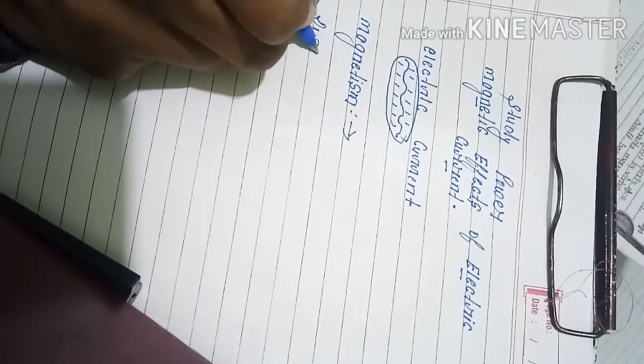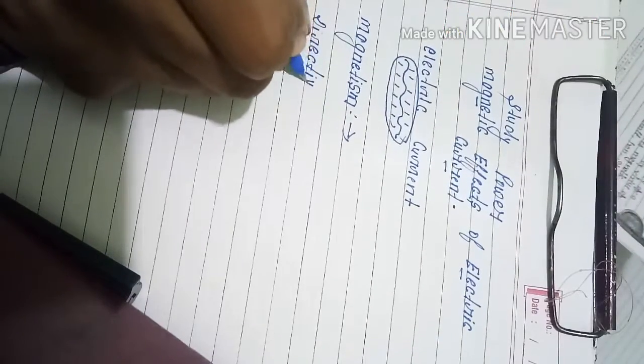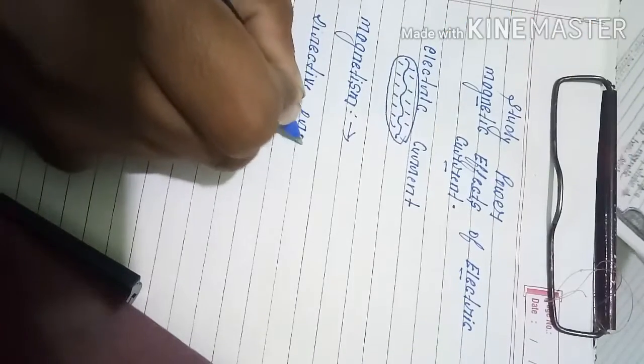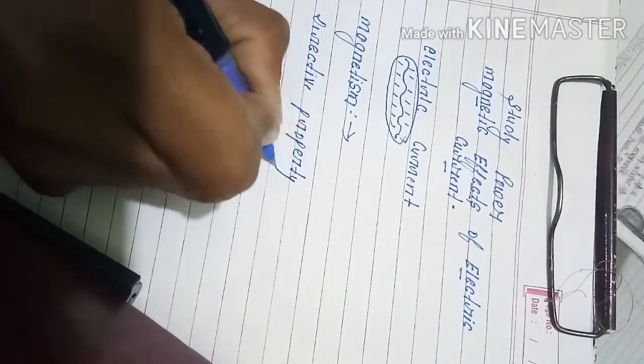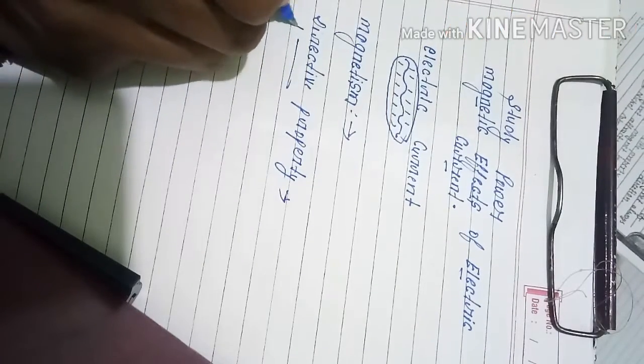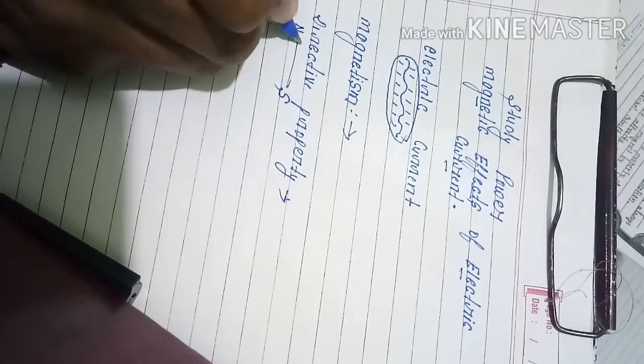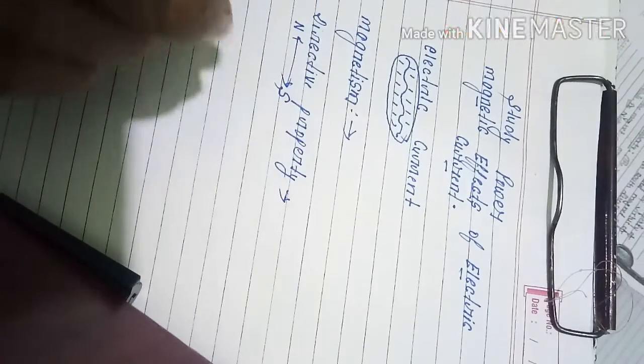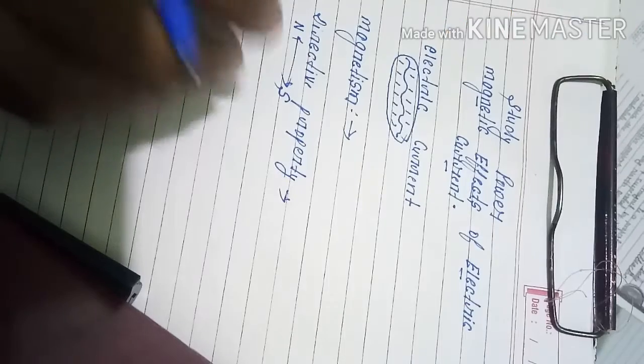Then what are attractive and directive properties? First we know the meaning of directive property. Directive property is the property of a magnet by virtue of which a freely suspended magnet always directs towards the north-south direction. This is north and this is south. Directive property of magnetism is that property by which it always directs in the north-south direction.